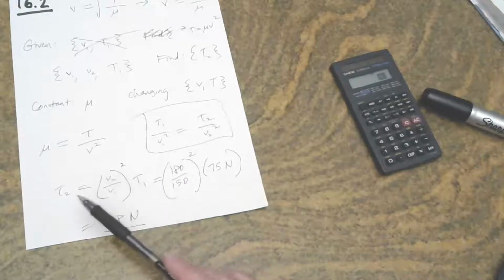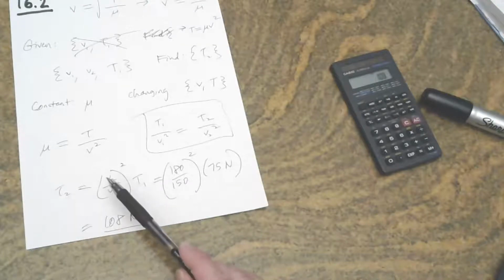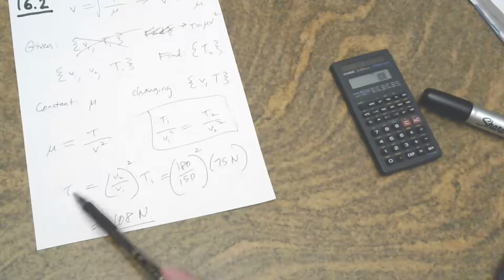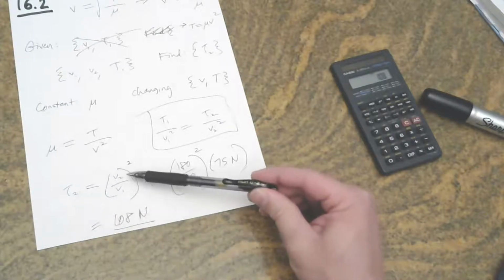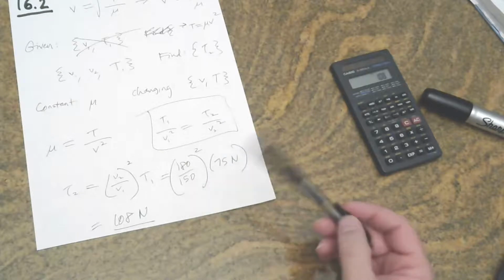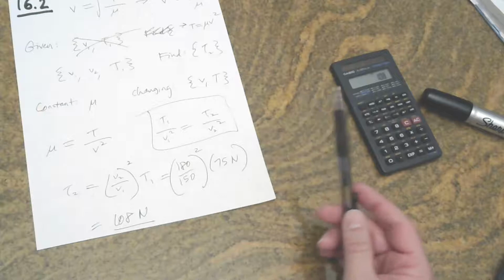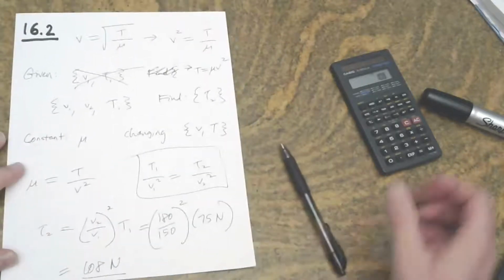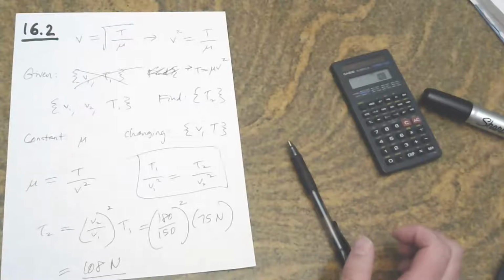The fact that tension is proportional to the square of the speed, that's the reason why T2 is proportional to V2 squared with some other constants out front. It's difficult to explain that exactly with the rules there, but obviously this method will always work. But that will make you a quicker problem solver.